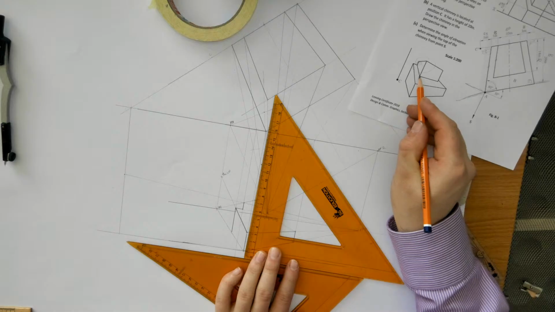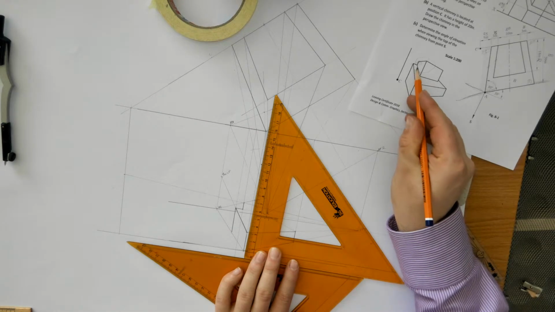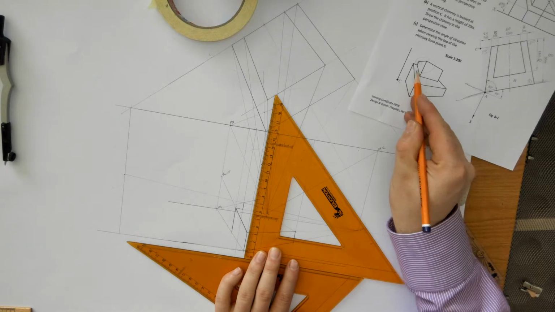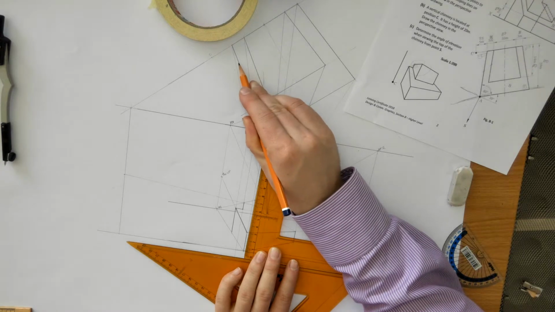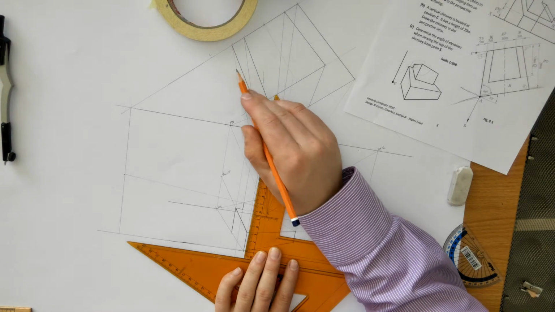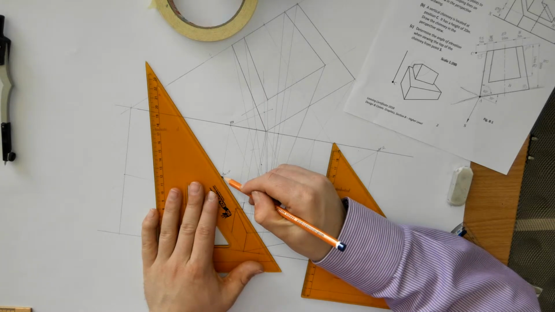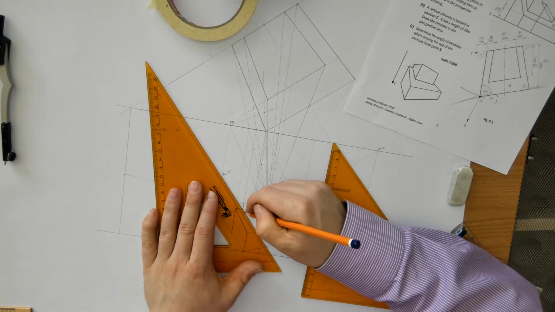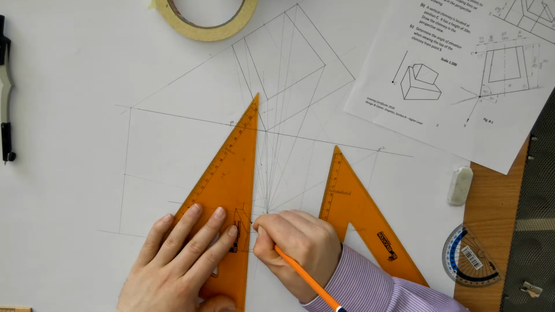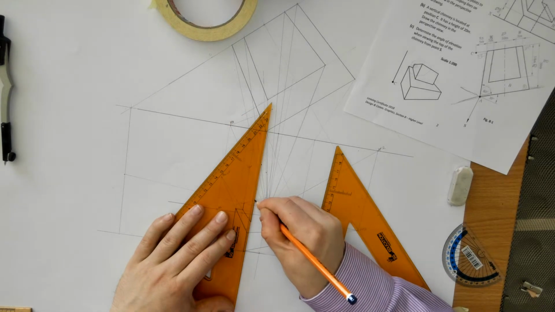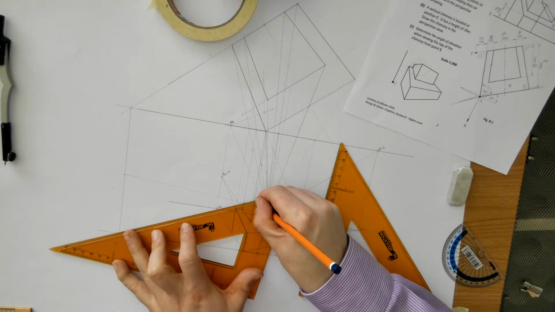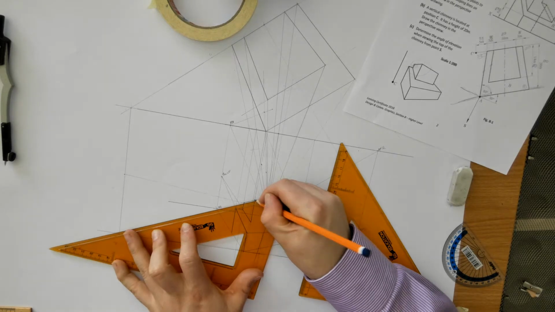Now if I want to figure out that one there, that sloping line here in 3D is this one in plan, which is parallel to that one. So I can use the same auxiliary vanishing point. So I can go from my auxiliary vanishing point through here, it stops there, and that's it. So I can join them together.